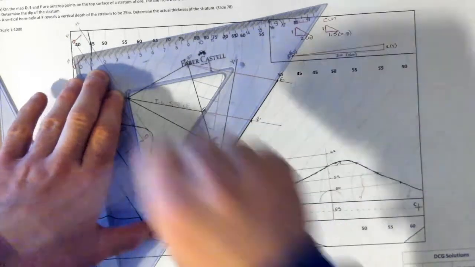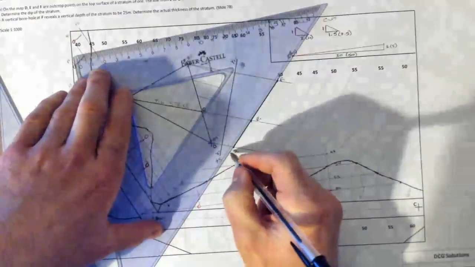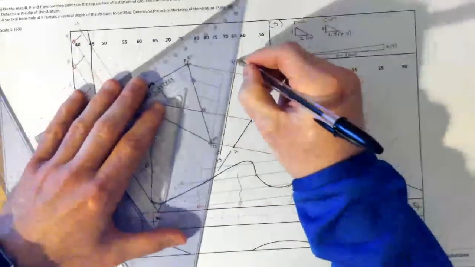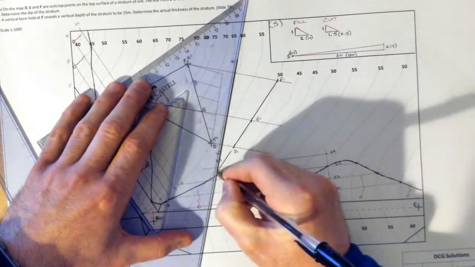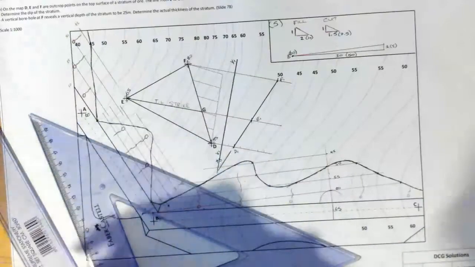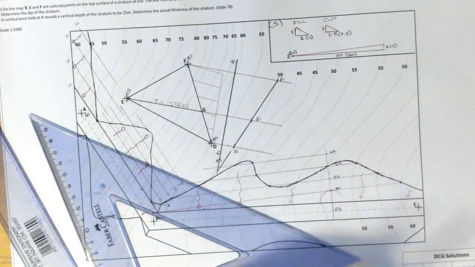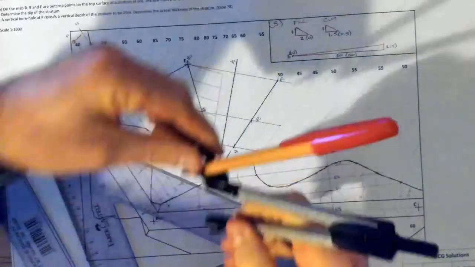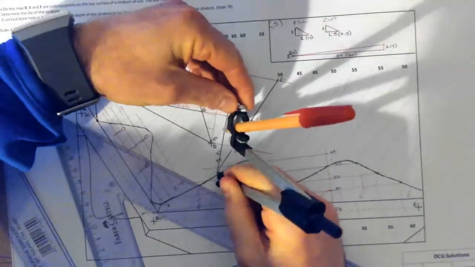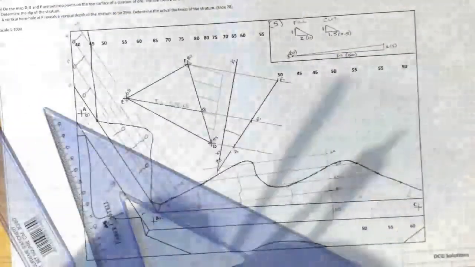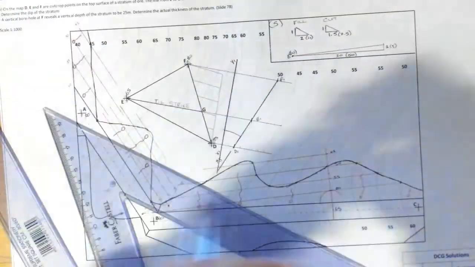What I've actually found there, I will extend it out. And I will extend out my x1, y1. What I've actually found there, let's put it in neat and tidy, is my dip. That angle within there is my dip angle.